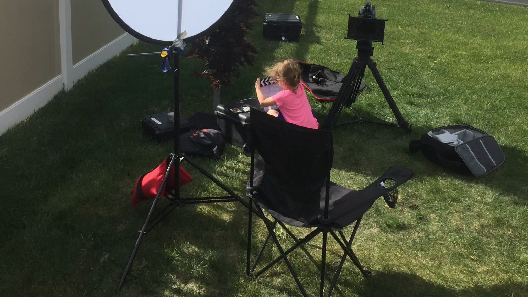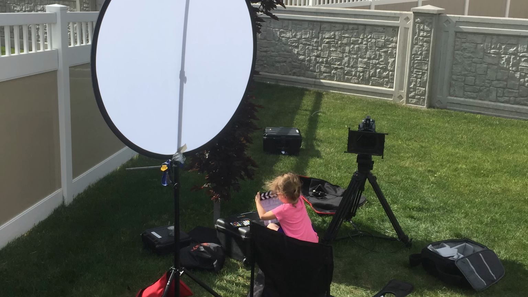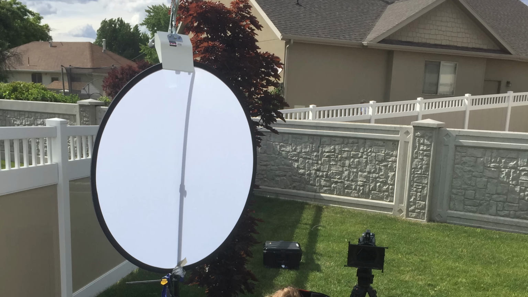So let's start with the setup. Basically, it was just a diffusion setup to block the sun from my face, so I was kind of in the shade, and then the background was just in pure sun. A few things to know: I had an ND9 on this shot.